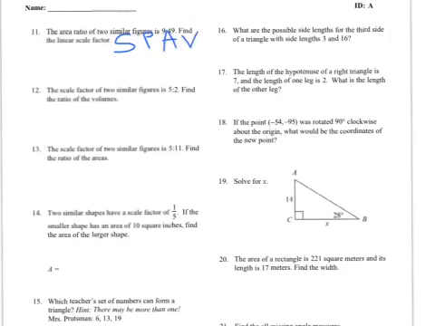So what I'm going to do is fill in what they gave me and then find what they're asking for. They said the area ratio is 9 to 49, which I'll write as a fraction. What they want us to find is the linear scale factor, which is the side ratio. So we have to go backwards. We have to think what times what is 9, and that would be 3, and what times what is 49, that would be 7. So the answer to this question is 3 to 7.